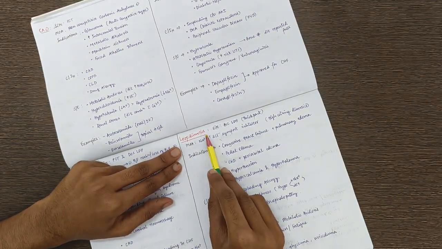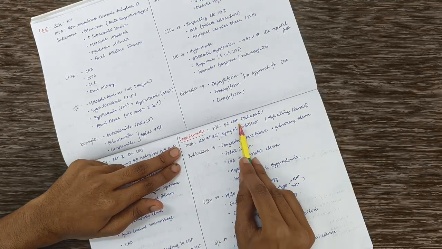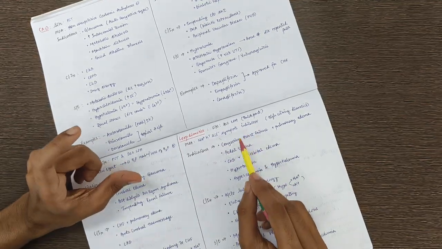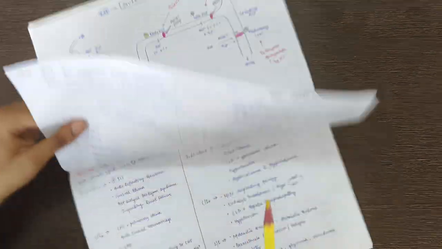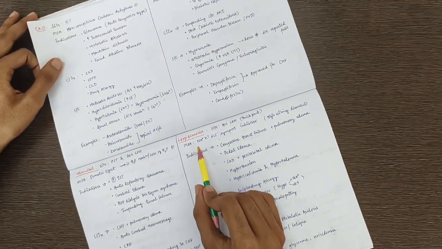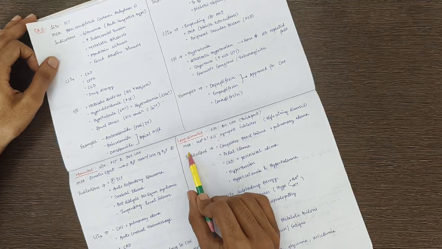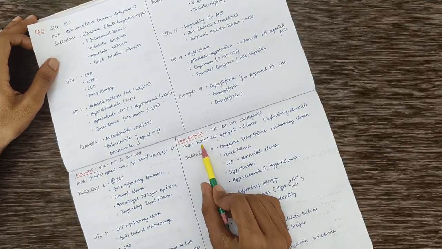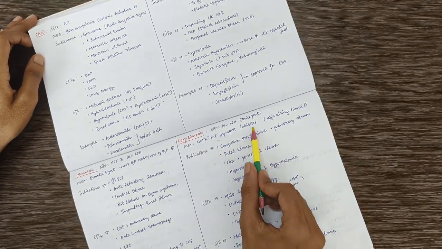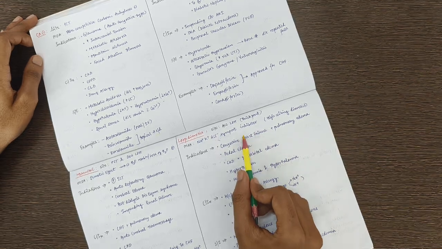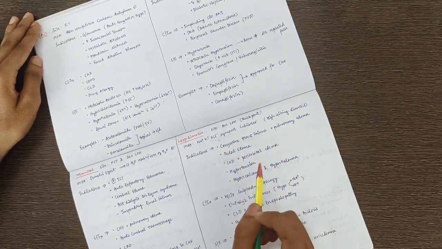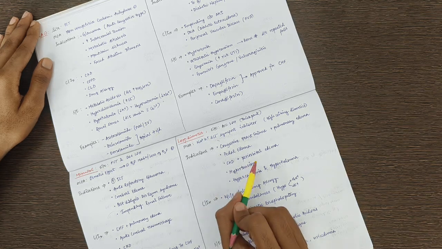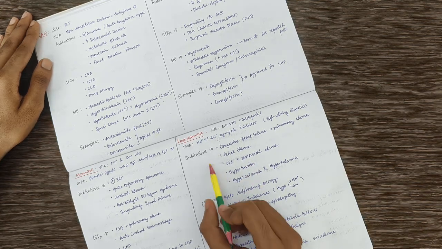Next is loop diuretics. Where are they acting? Ascending loop of Henle, that is the thick part. Ascending loop of Henle has two parts, right? See here, this is the thin part and this is the thick part. In the thick part, this particular drug is acting. What is its action? Na plus K plus 2Cl symport is inhibited. They are high ceiling diuretics because they excrete all ions. They don't spare any ions. So there is loss of all ions.